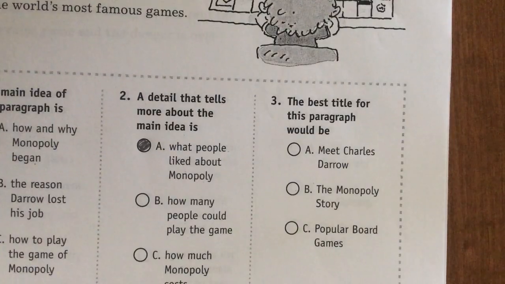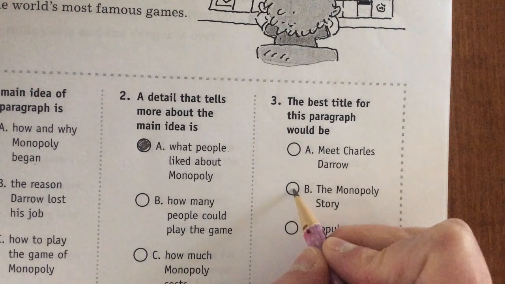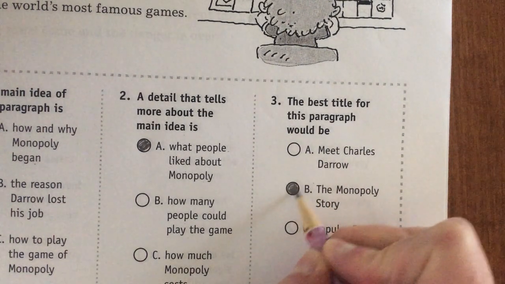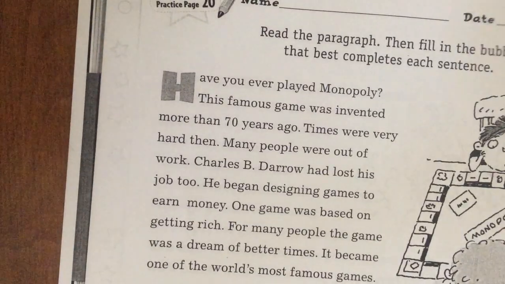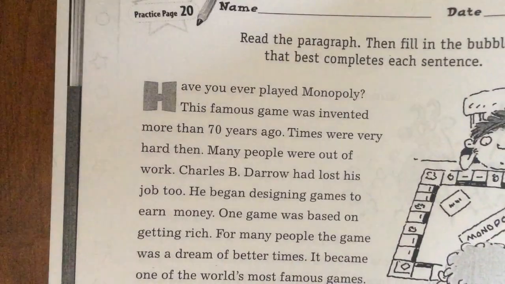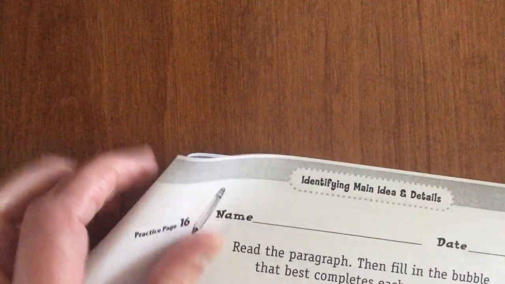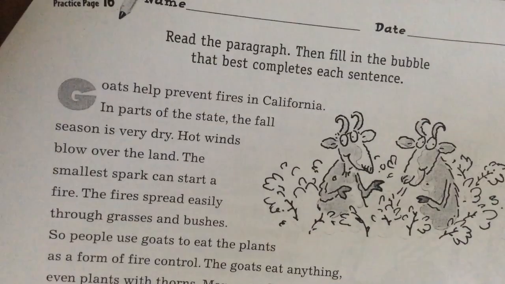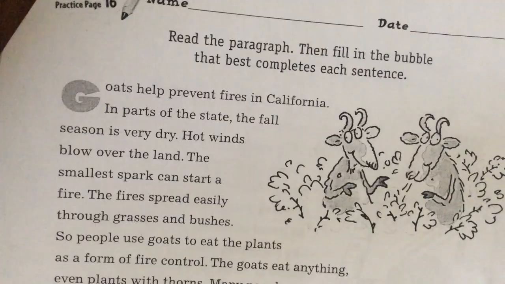Okay. Number 3, the best title for this paragraph would be Meet Charles Darrow, The Monopoly Story, or Popular Board Games. And hopefully you all knew that letter B would be the right answer because it's all about how Monopoly began. Okay, so that's main idea and details. I'm going to do one more example, and then you are going to do that by yourself on your packet. So this one's about goats.